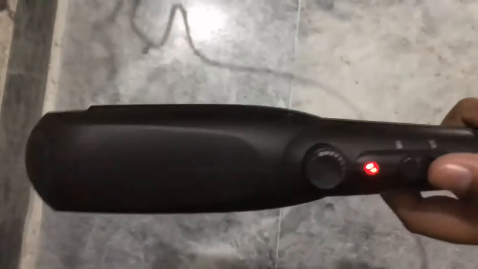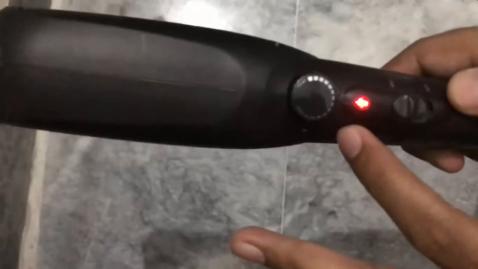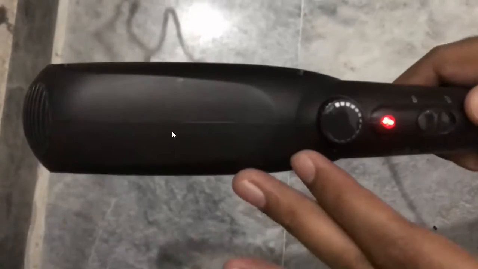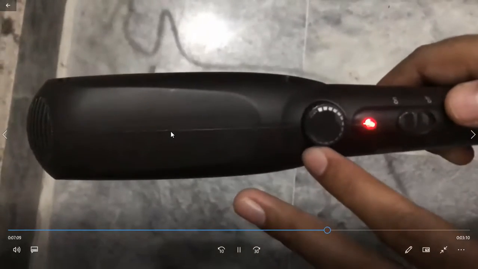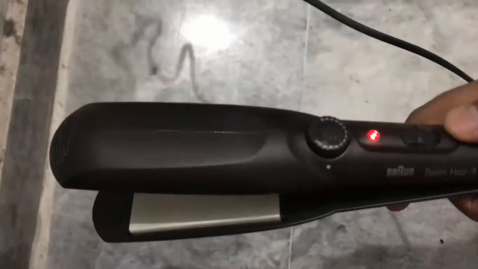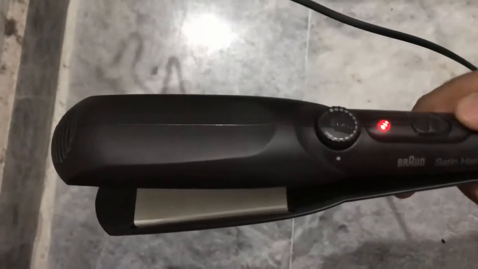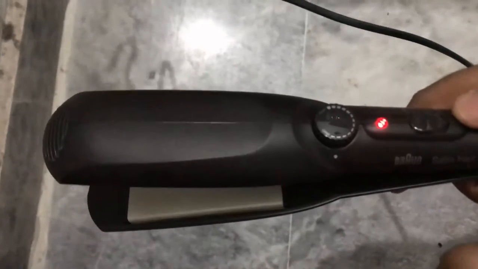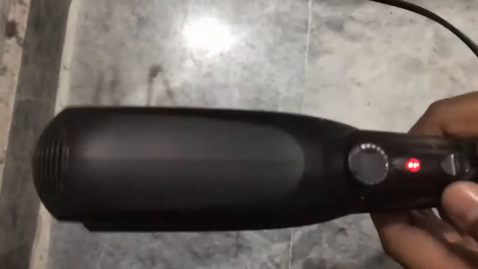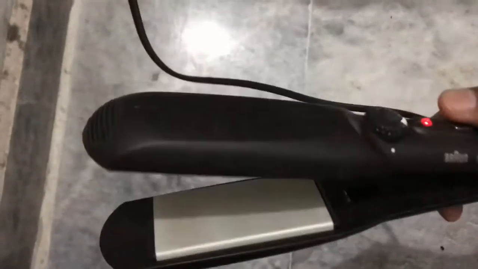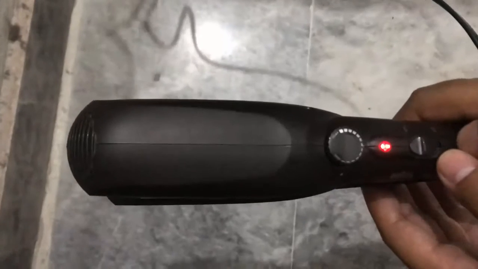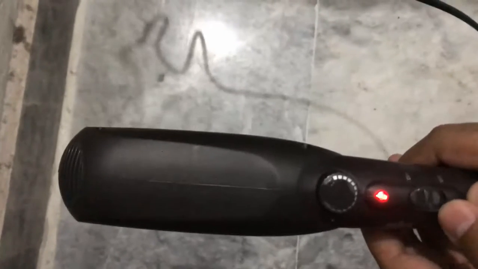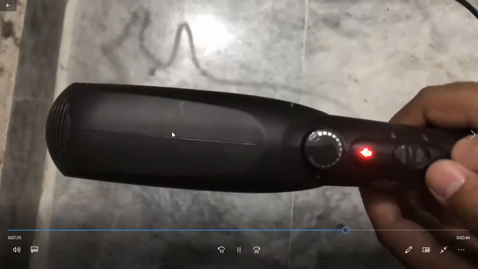Also, the gulf of evaluation here is really wide. There is no way of knowing whether the device is sufficiently heated, that both plates are hot enough that I can put in my hair and straighten it. So I just have to randomly check it by placing my hair and seeing if it's sufficiently hot or not. And sometimes I accidentally burnt my hair. So this again shows the wider gulf of execution.